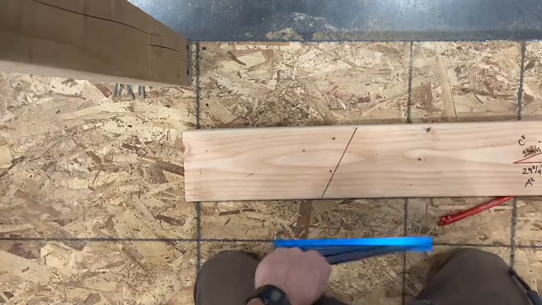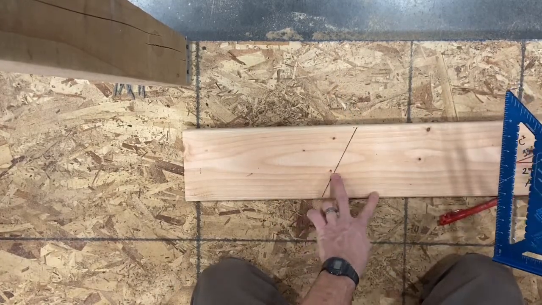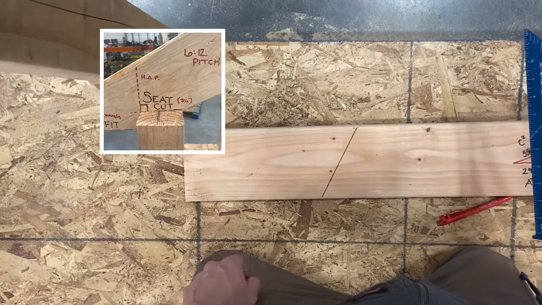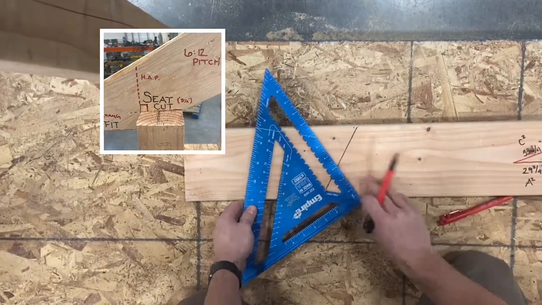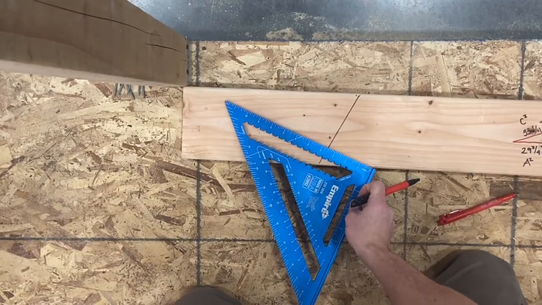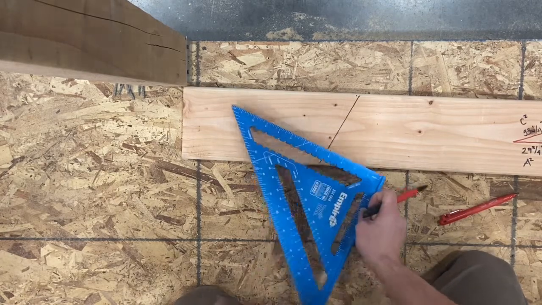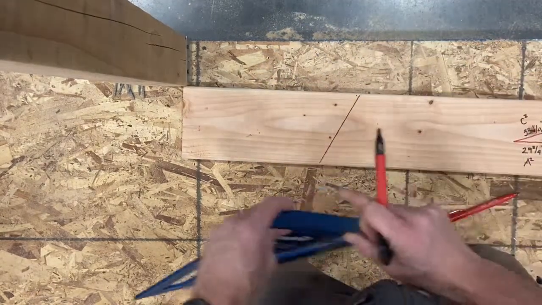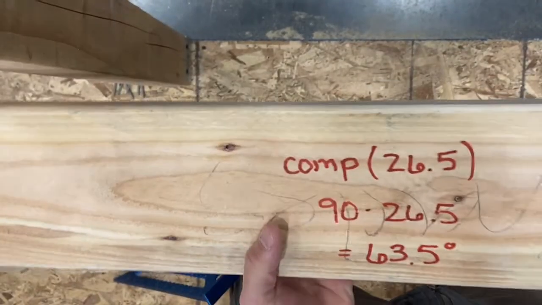Now I need what I call that seat cut, and this is where the complement comes in. I'm looking for a line to come perpendicular off this that's 3.5 inches for my rafter to seat on. You'll see here, if I pivot, I can no longer get to a 12 value on my speed square, and I know I need a perpendicular line that's 3.5 inches. So what do I do? I find the complement of my angle.